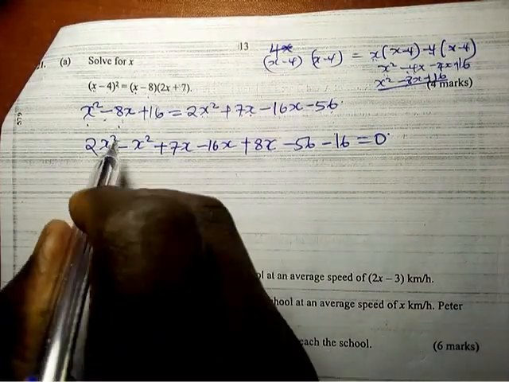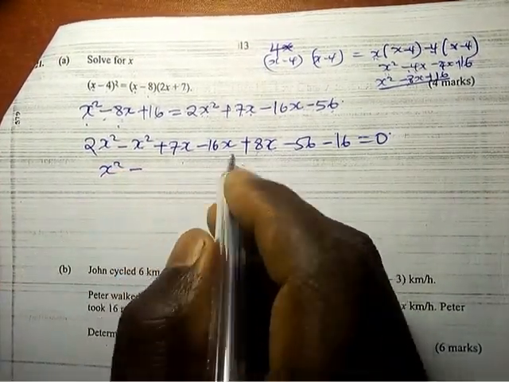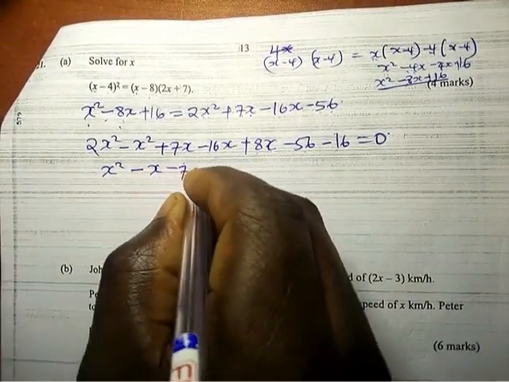Now like terms together: this and this will remain x squared. This and this will remain x. This and this will remain negative 72, equal to 0.